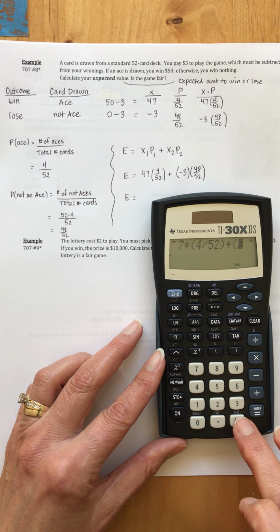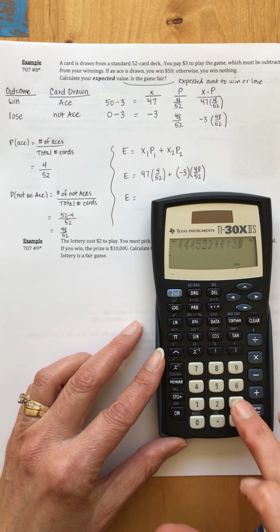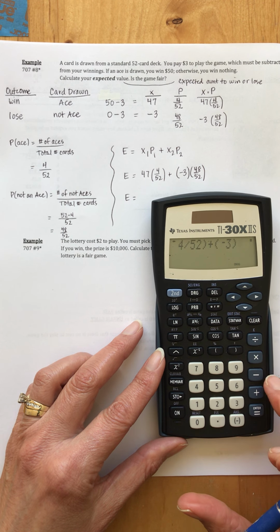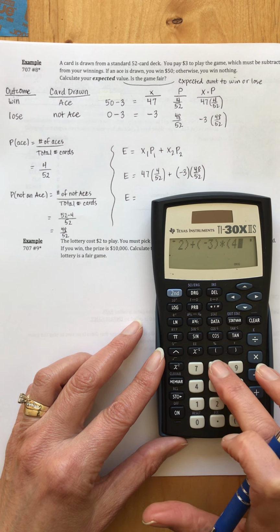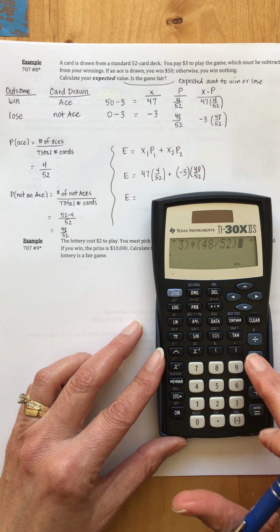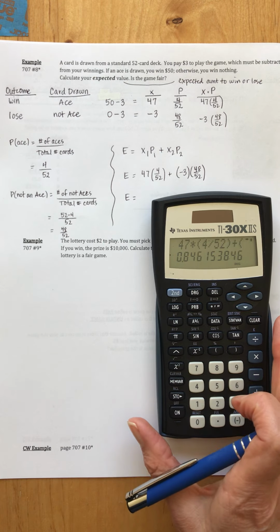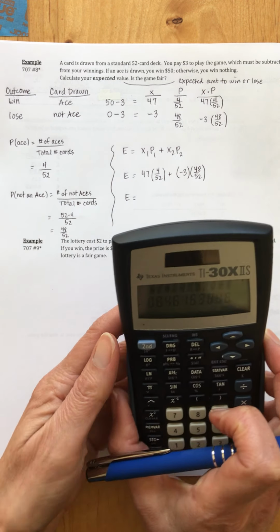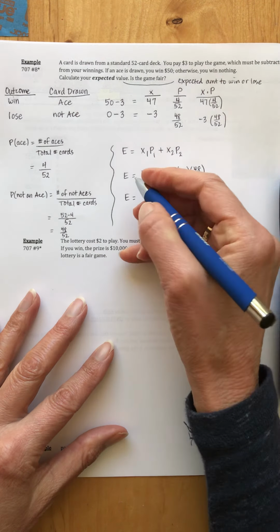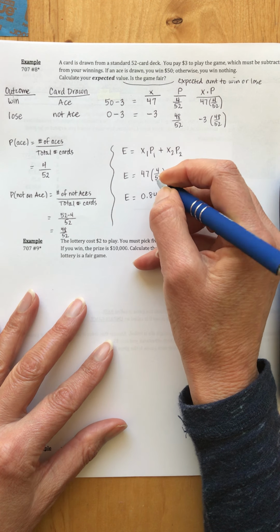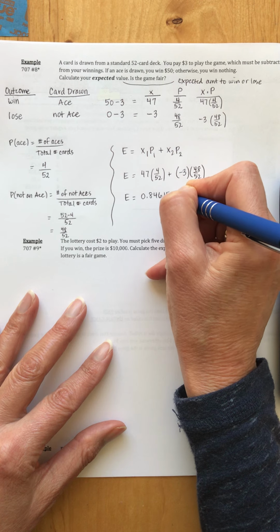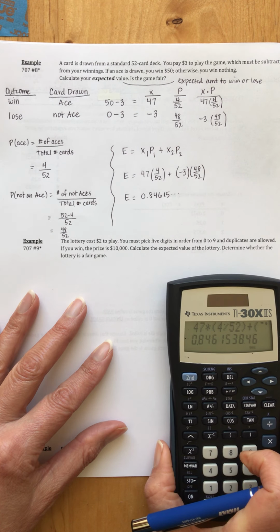Make sure you do a negative, not a minus, a negative 3, and then times parentheses 48 divided by 52, close the parentheses, equals. Okay, so what do we end up with there? We end up with 0.846, it keeps going, 1, 5, on forever. Okay, so that's what we get there.